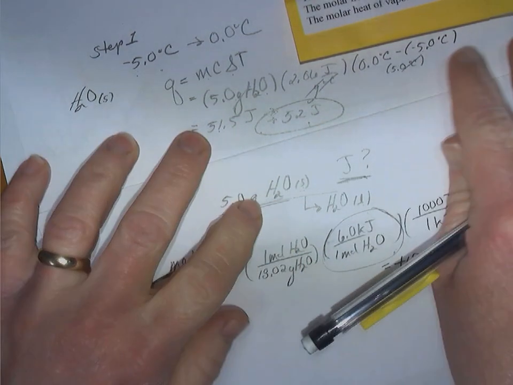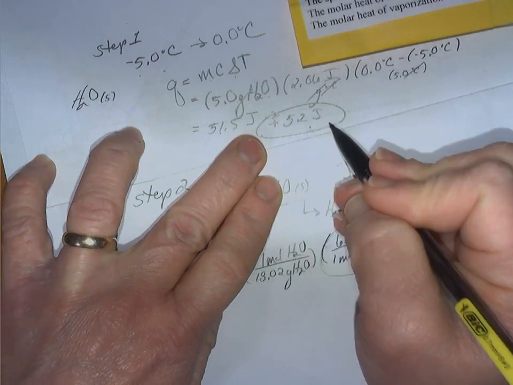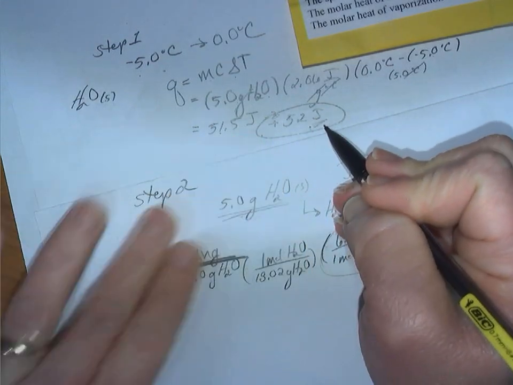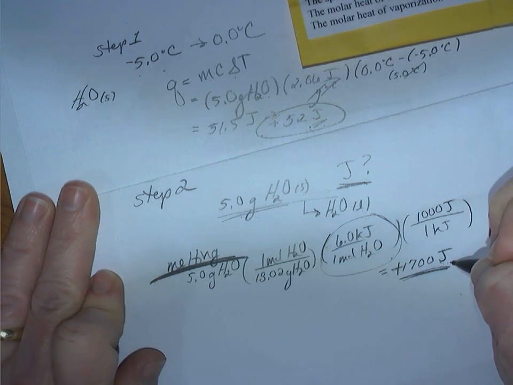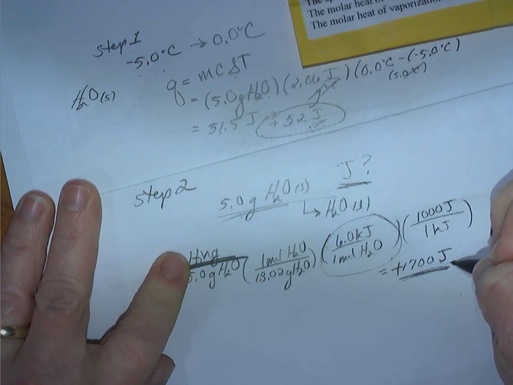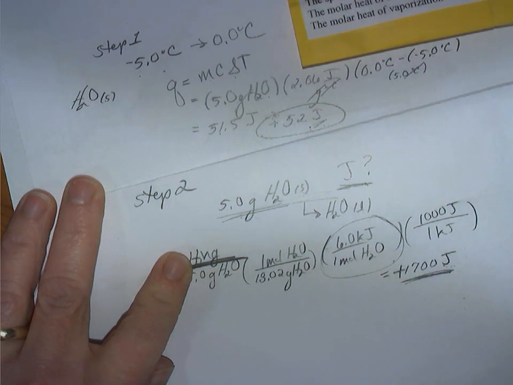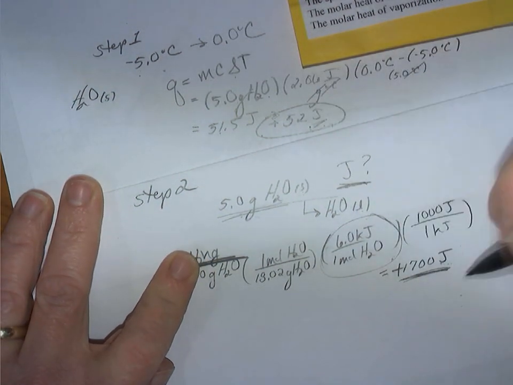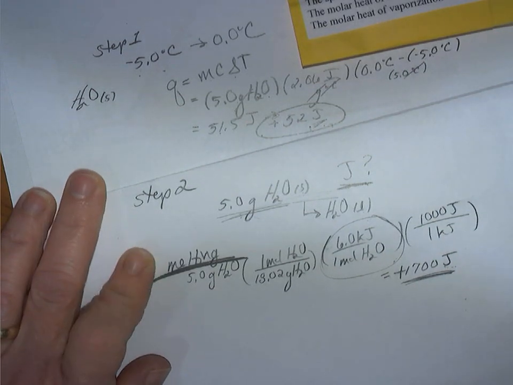Now if we notice, our step 1 is positive, 52 joules, but it's in joules. If the problem asks us to find the heat in joules, we need to cooperate and give it in joules. But if it asks for kilojoules, we have to give it in kilojoules. Otherwise, you can choose. Would you rather have it in joules or kilojoules? But they have to be the same if we need to add them.